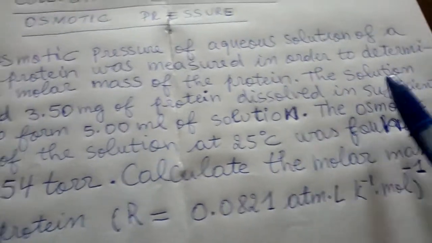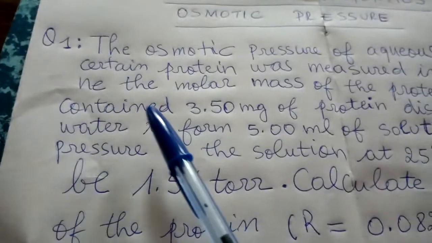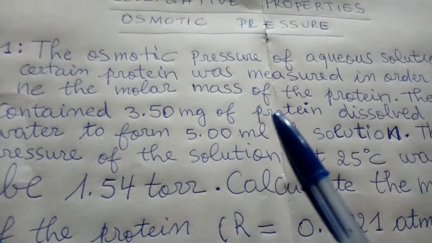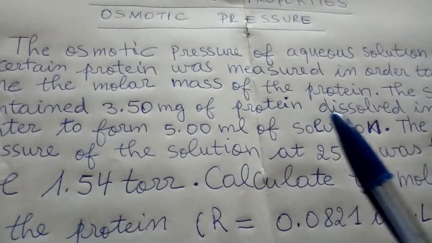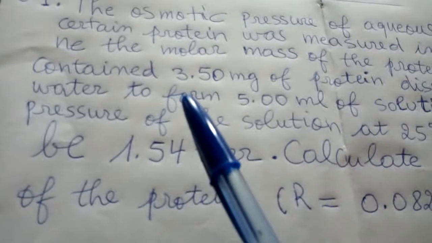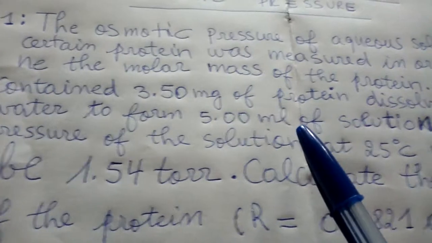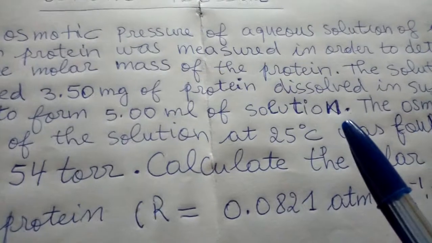The solution contained 3.5 milligram of protein dissolved in sufficient water to form 5 milliliter of solution.